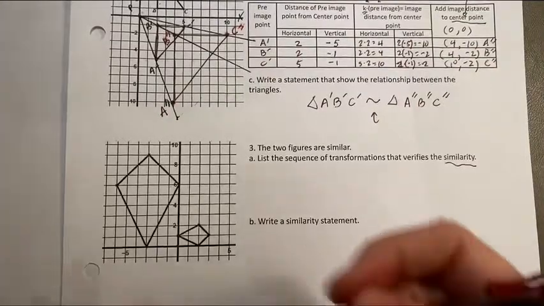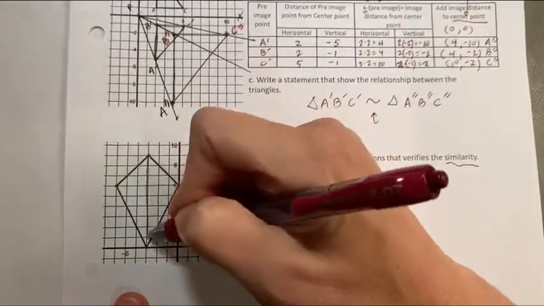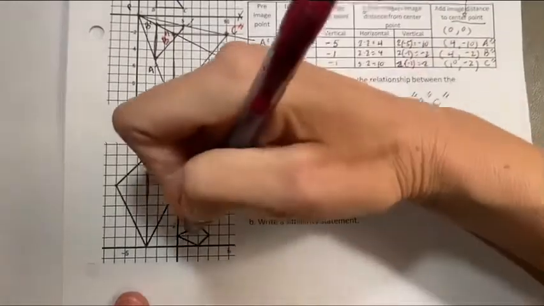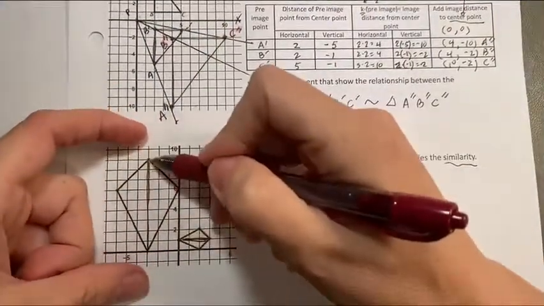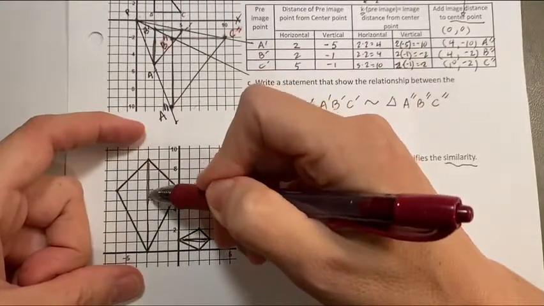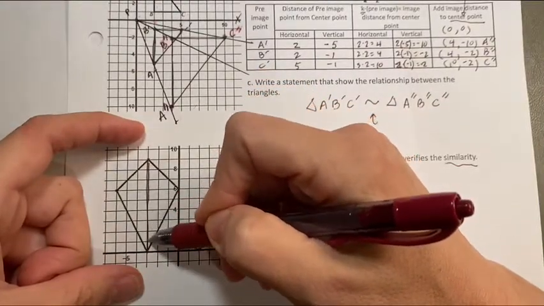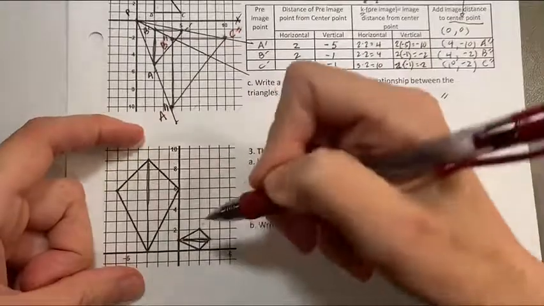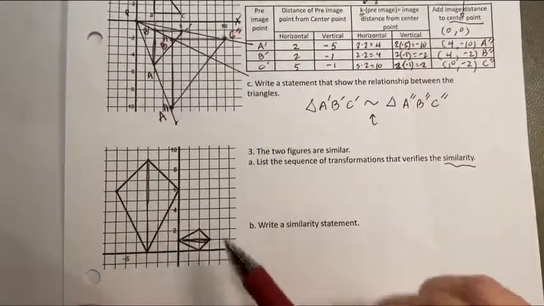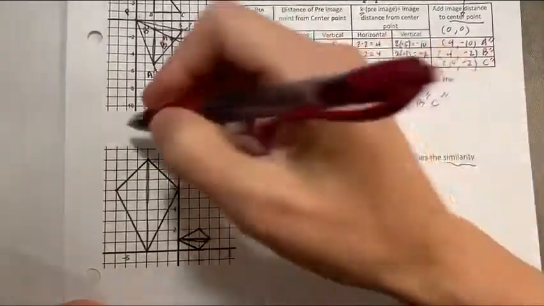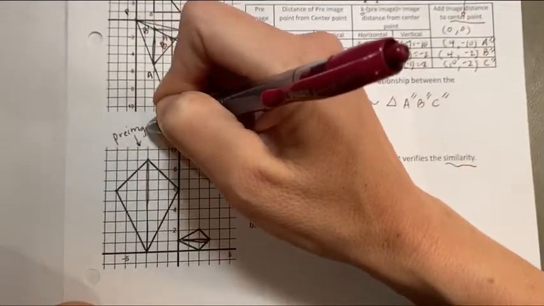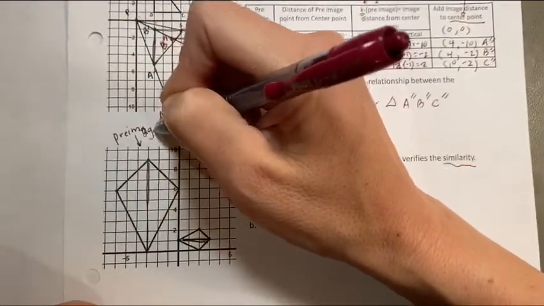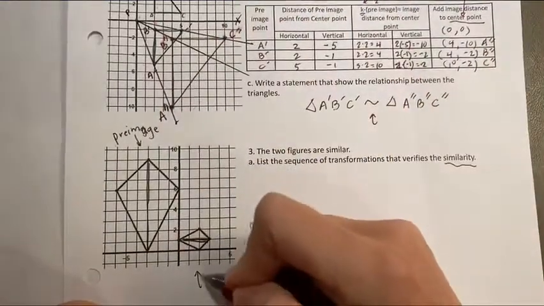So we can look at that by the height of the overall shape. Let's compare the height of the overall shape here. That'd be one way to do it. 1, 2, 3, 4, 5, 6, 7, 8, 9. And this one's 3. So it doesn't matter which one you call the preimage and the image, just as long as you decide. I'm going to call this the preimage, and I'm going to call this one the image.